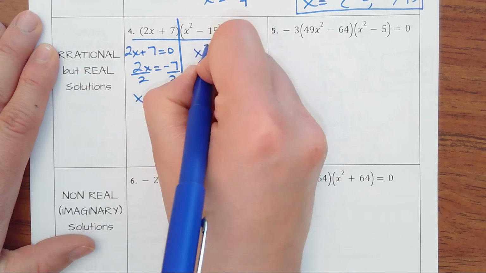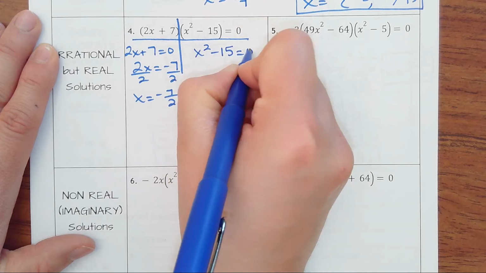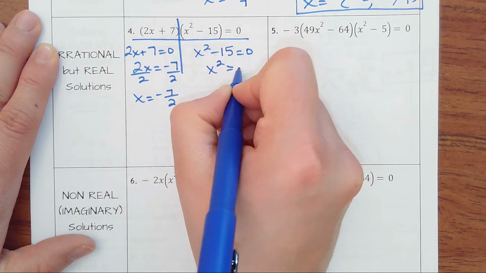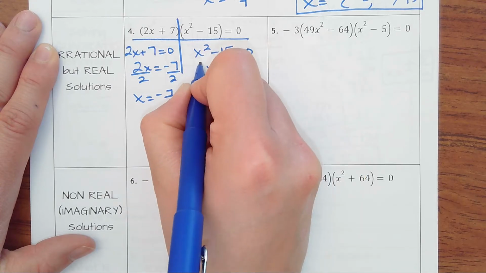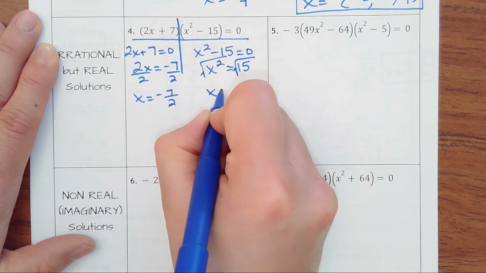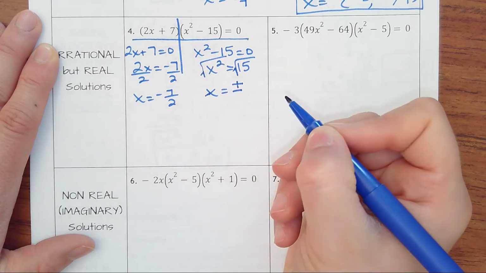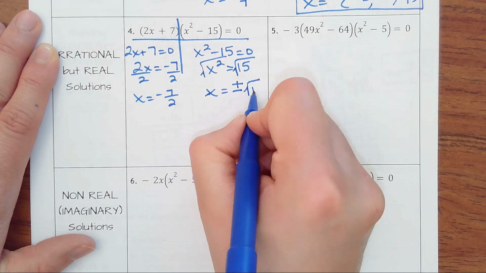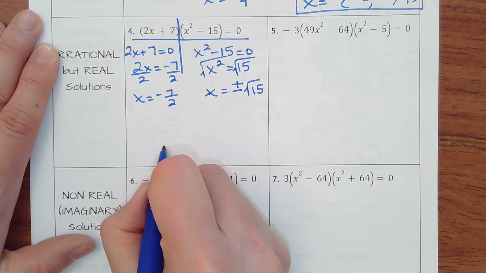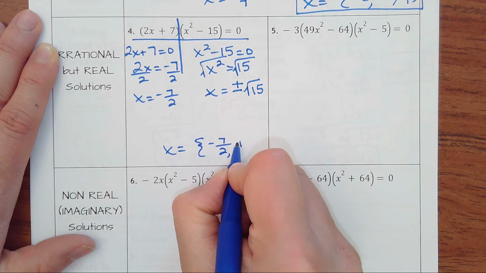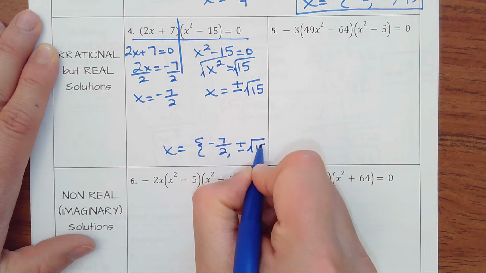Okay, next one. Set it equal to 0. I'm going to add the 15 over, so that'd be 15. Then I square root to get x alone. Remember that when I square root, I get positive and negative versions. 15 can't be broken down, so I'll just keep it square root of 15. So my solutions are negative 7/2 and positive and negative square roots of 15.